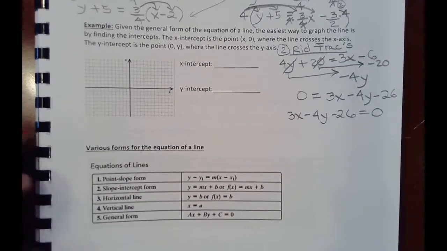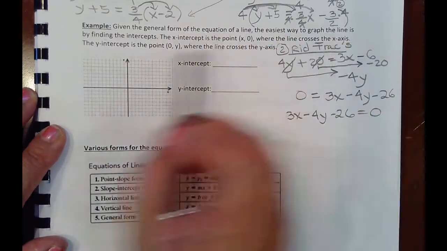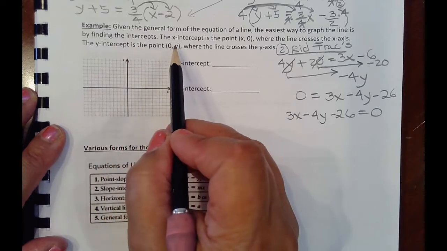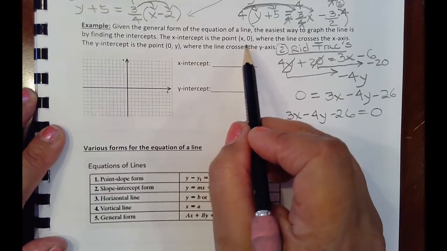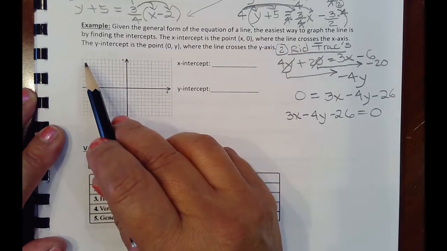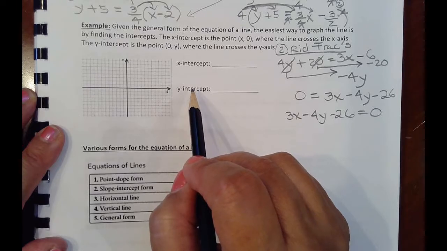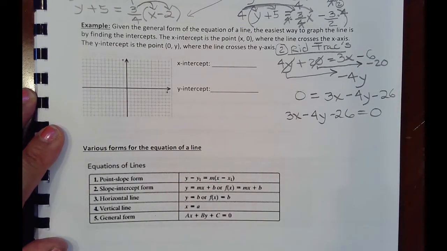Okay, so moving on to the next problem, it says, give the general form of the equation of the line. The easiest way to graph the line is by finding the intercepts. The x-intercept is x comma 0, where the line crosses the x-axis, and the y-intercept is 0 comma y, where the line crosses the y-axis. Okay, so we are actually just graphing the equation that we just got.